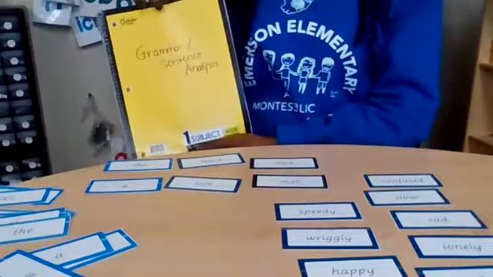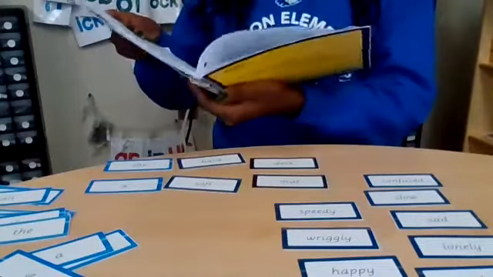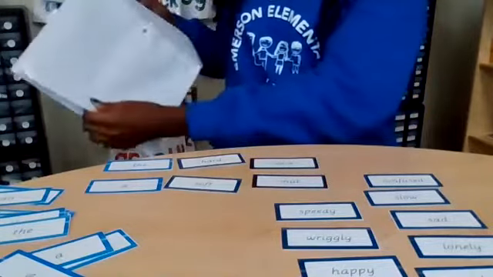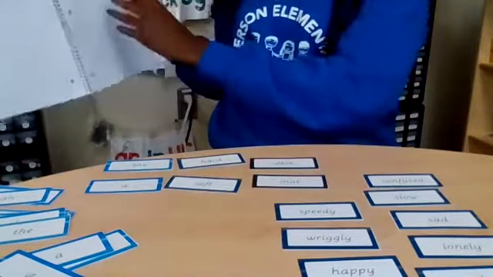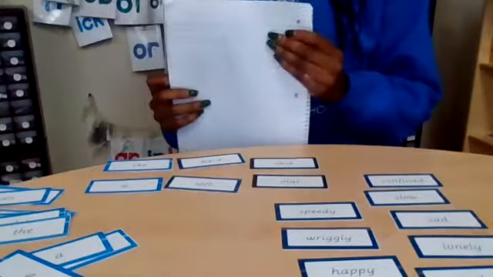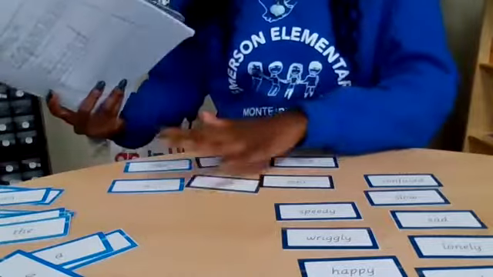So you can just continue to work with your slips, and what you'll do is get your grammar and sentence analysis spiral, and turn to the first clean page, okay? If you have already been working on grammar, you can turn to the back of the page you've worked on to continue your grammar. So that's what I'm going to do. And when you do that, that helps you save on paper, okay?